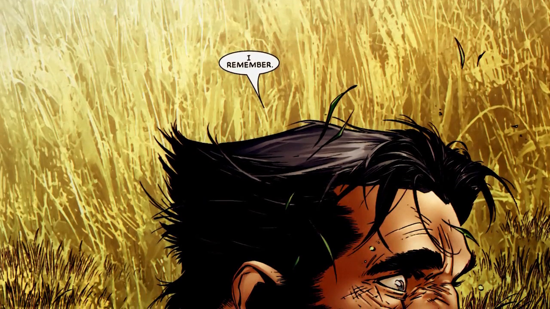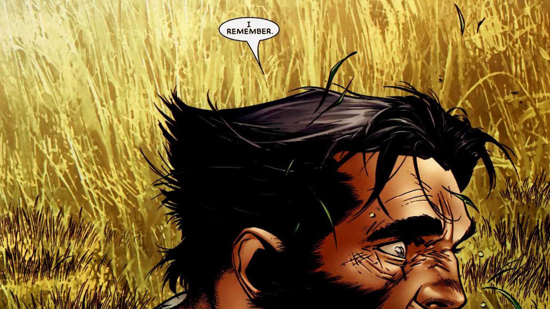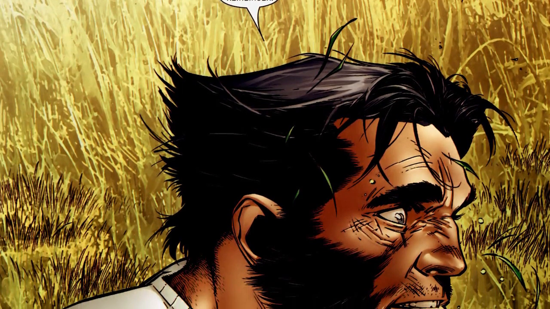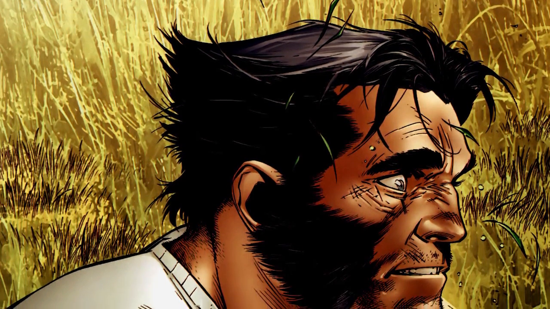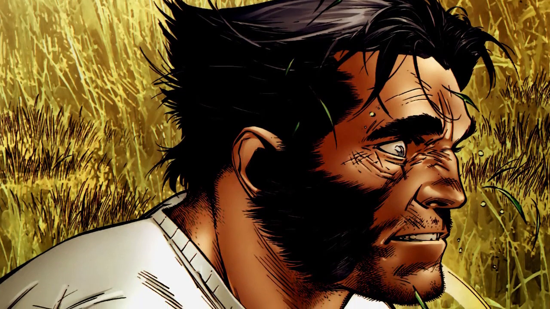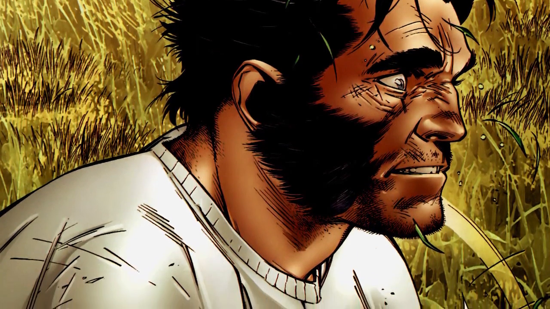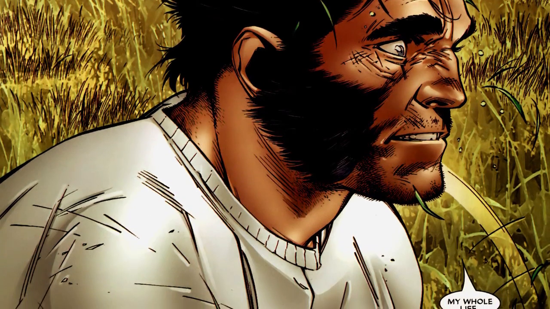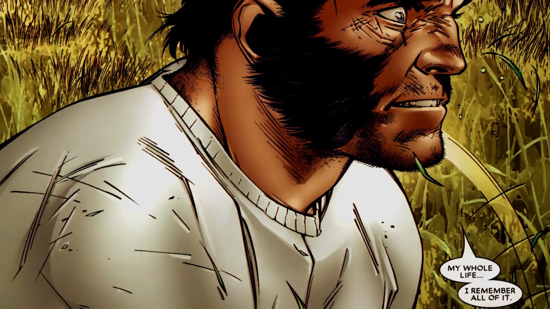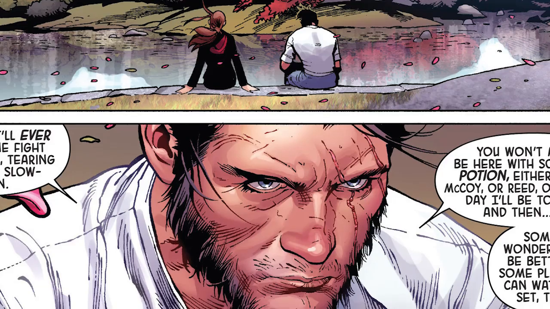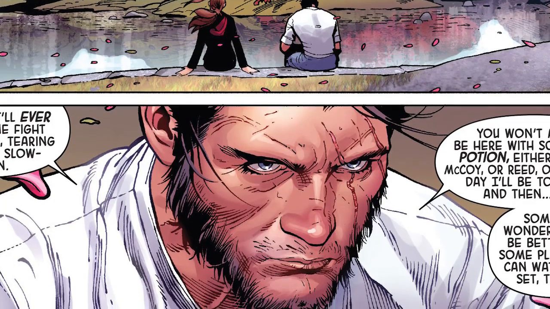Wolverine, ironically enough, remembers everything from his whole life. Every single thing. All the memories that he had that were skewed, that were screwed up, where he couldn't tell what was true and false, all of those have come back to him and he remembers everything. And it's kind of interesting because this is basically a soft reboot for the character of Wolverine. One of the intrinsic aspects of his character over the course of his publication history was his memories.